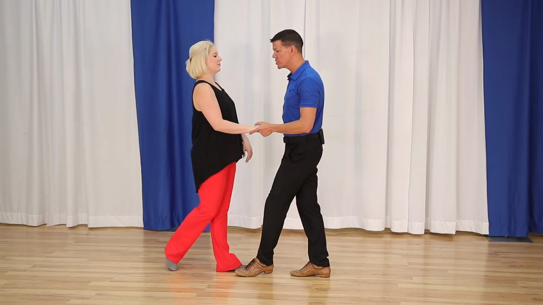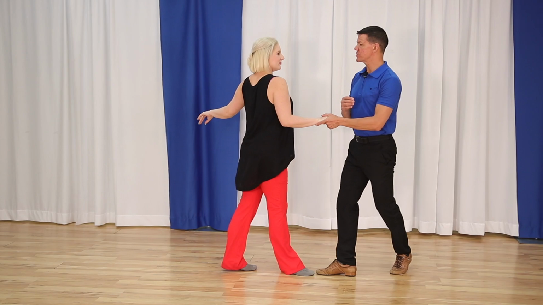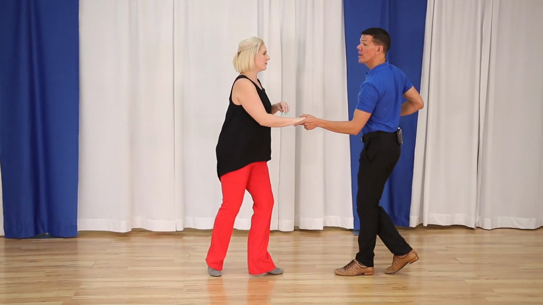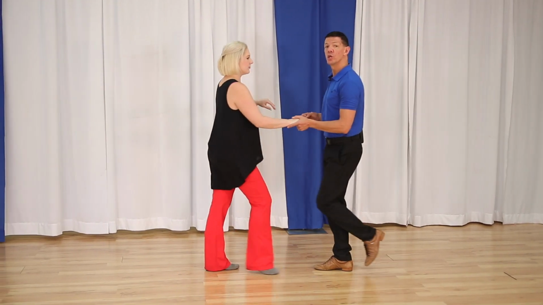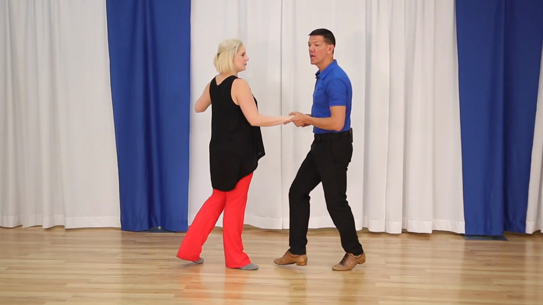So we back break for Megan, 2, 3, we lead 3 cha-chas. 1, 2, 3, and a rock step. 1, 2, 3, and a rock step.